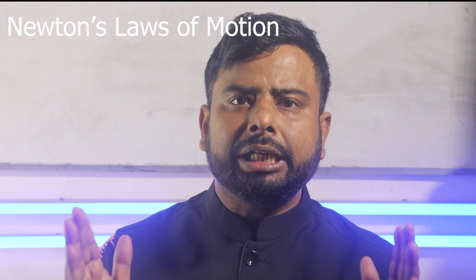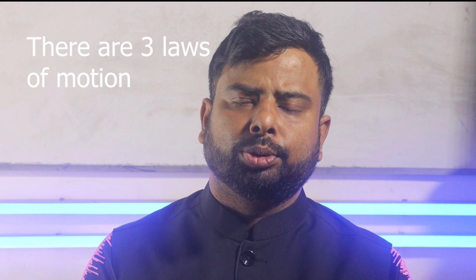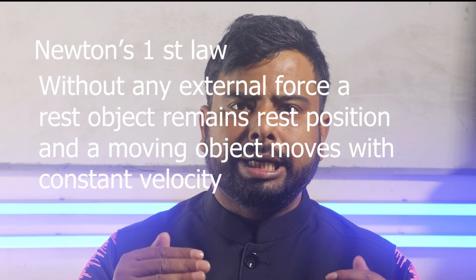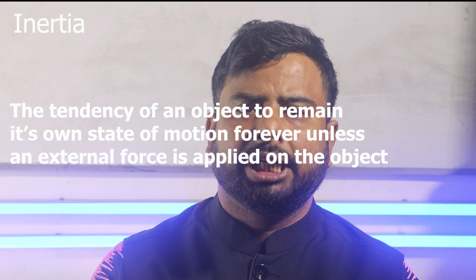Today I am going to discuss Newton's laws of motion. There are three laws in Newton's laws of motion. First law: without an external force, a rest object remains in its rest position and a moving object moves with constant velocity. From Newton's first law, we get the idea of inertia.